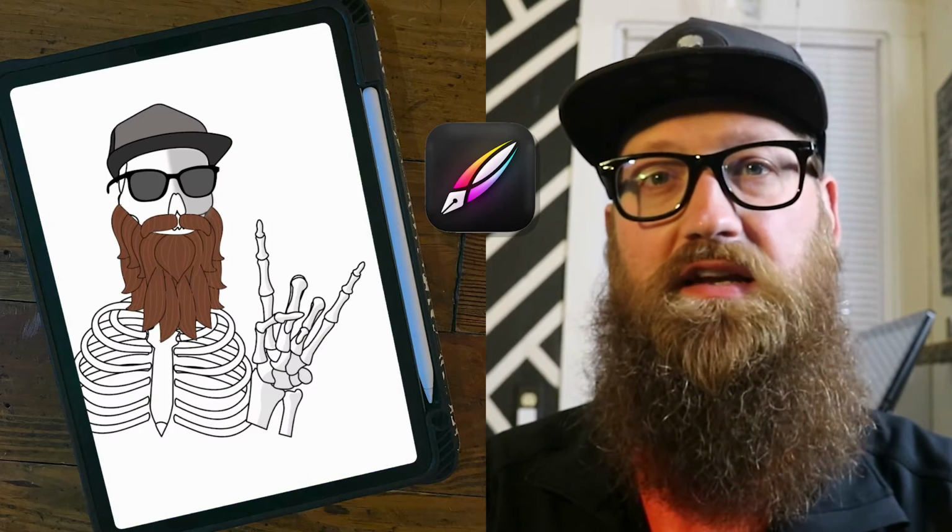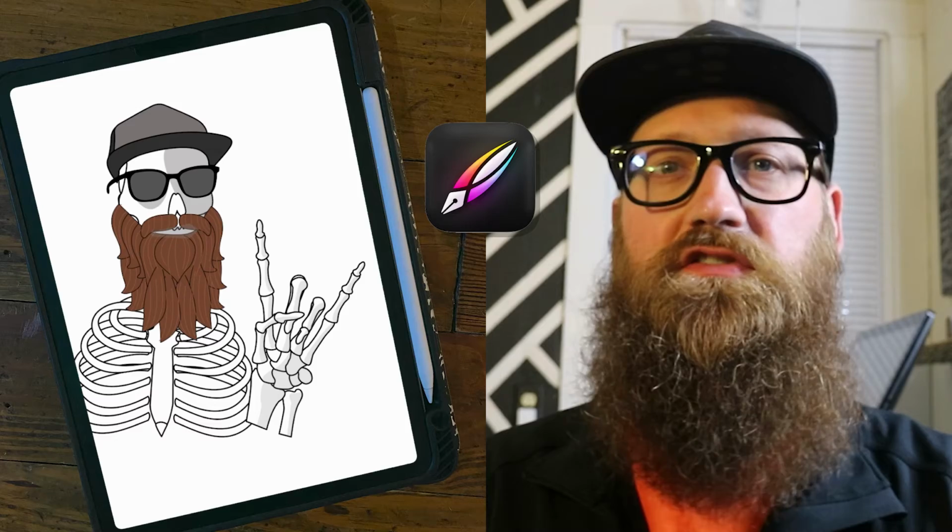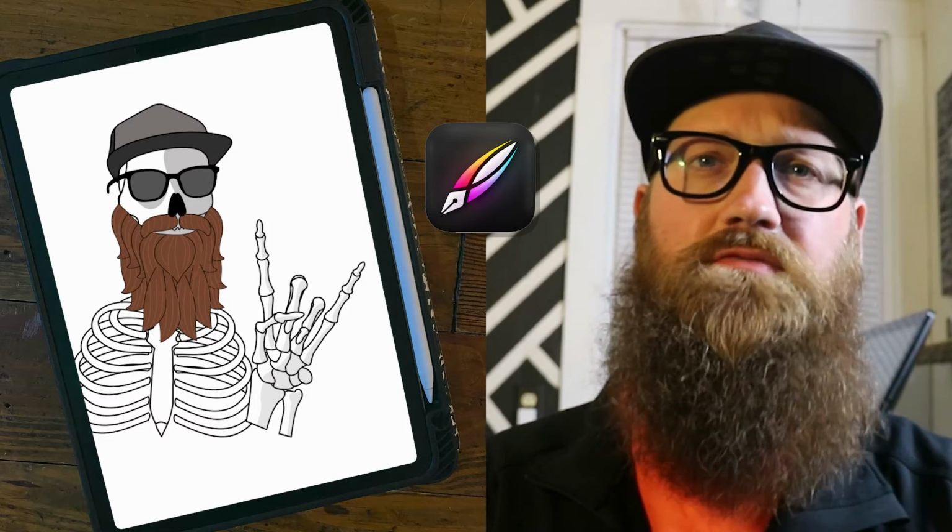And then I go through and rough in the whole upper body. And once I'm happy with the upper body, I jump back over to the rock and roll skeleton hand and incorporate that with everything all together. And once again, you can see that I'm working on the arm bones, trying to dial those in. And once I'm happy with everything, it's pretty much good to go.